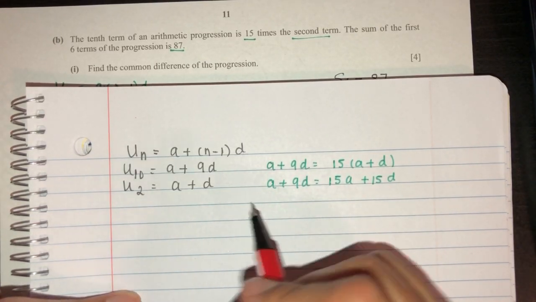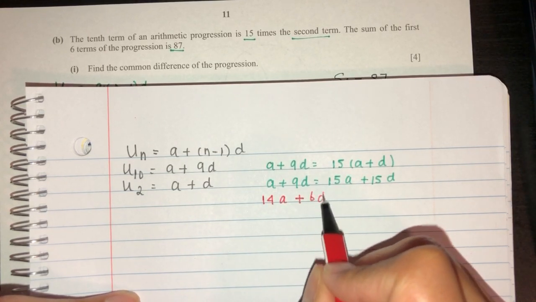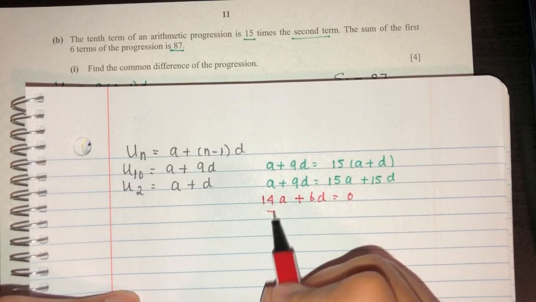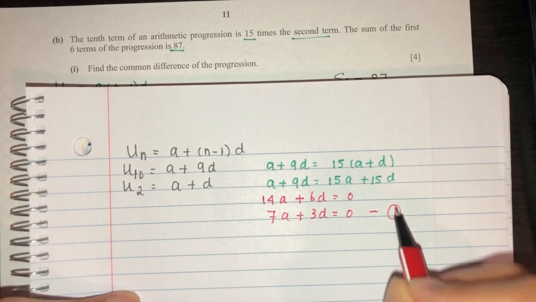So let's send everything to one side. You will have 14a plus 6d equal to 0. Divide by 2, 7a plus 3d is equal to 0. That is your equation number 1.